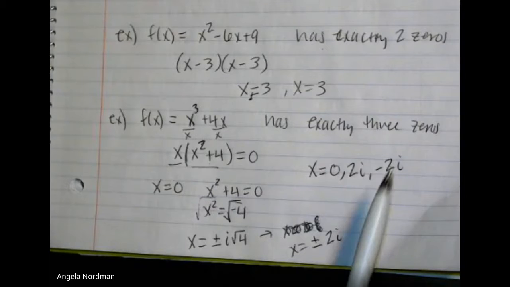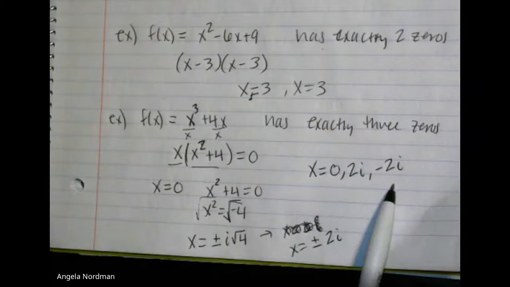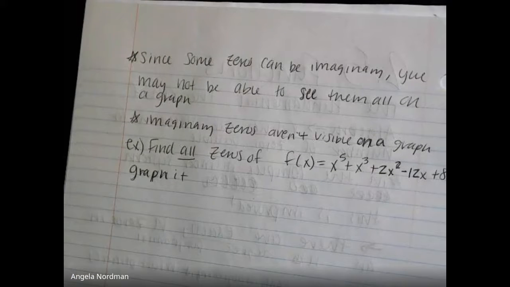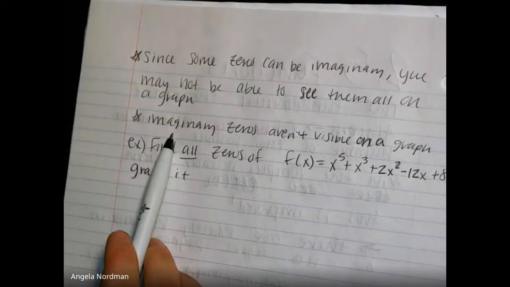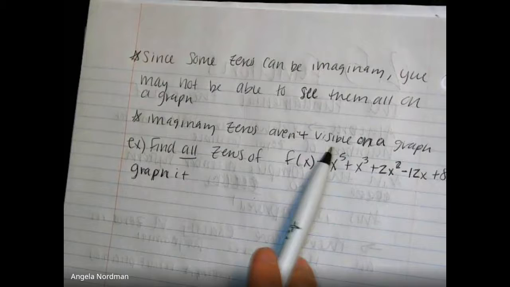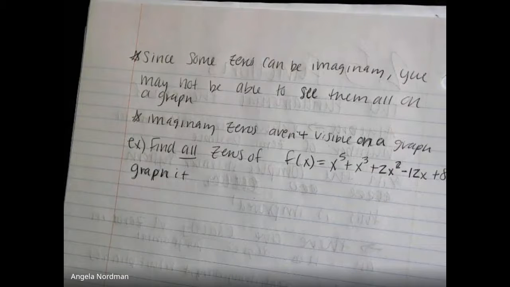Okay, so I stated I should have 3 zeros. I do, in fact, have 3 zeros. An important note is since some zeros can be imaginary, you may not be able to see them all in the graph. Imaginary zeros are not visible on a real XY graph.